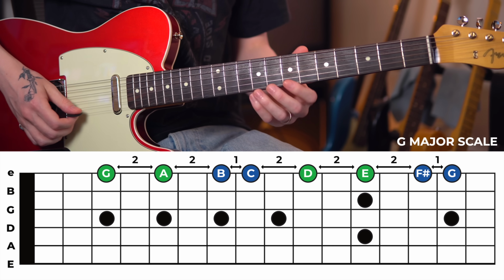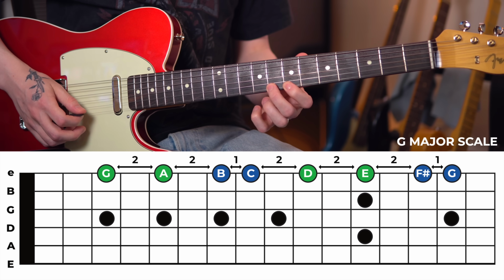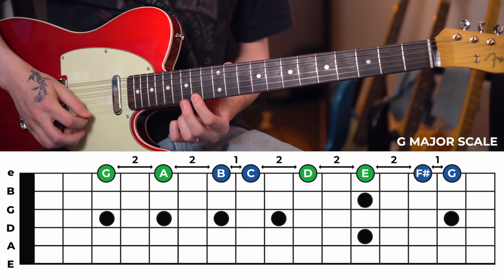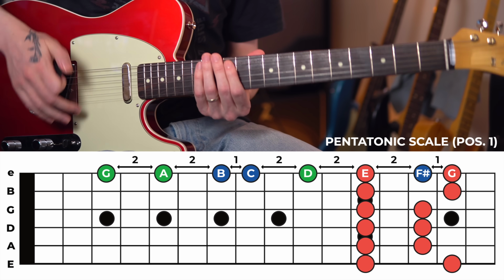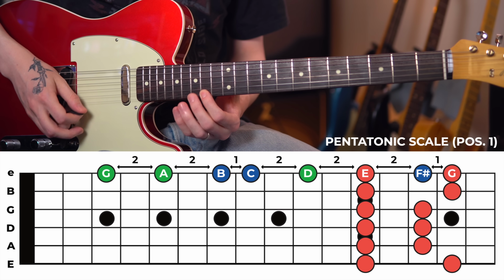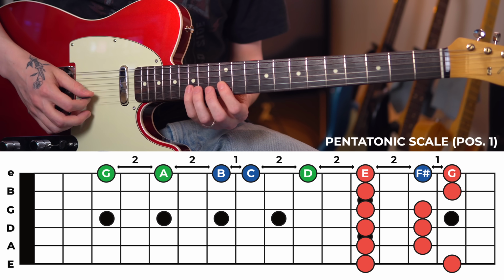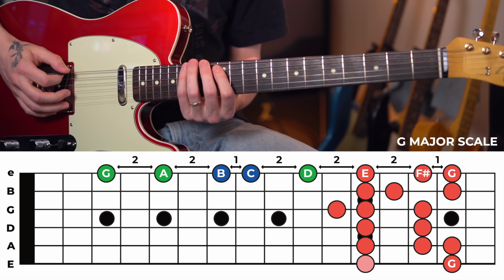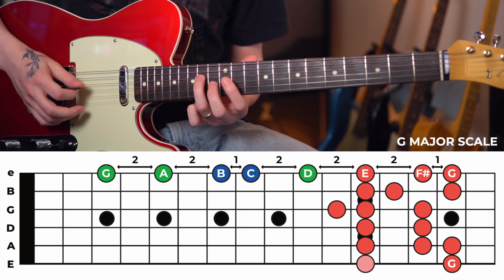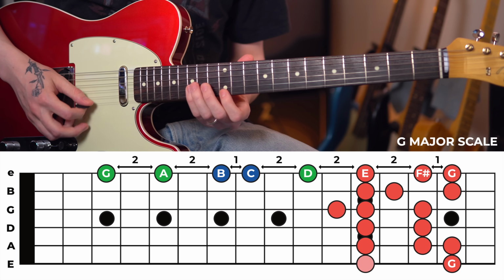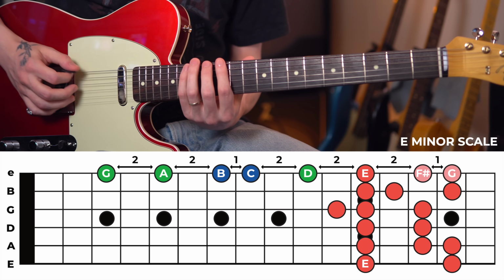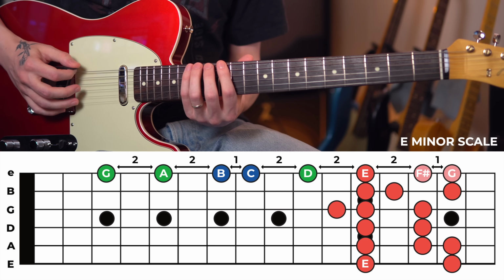Once again, we have these one interval landmarks. We have this one here, and this one up here. And they tell us in the key of G major where those two shapes should exist. So we've got our position 1 shape right here on this interval. There's the pentatonic, our major, and then our relative minor, which is E minor.